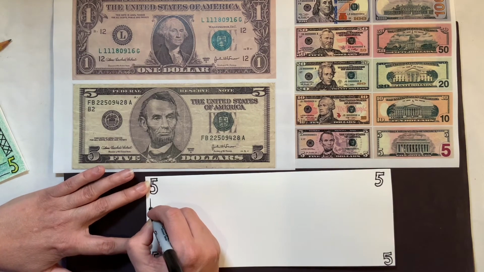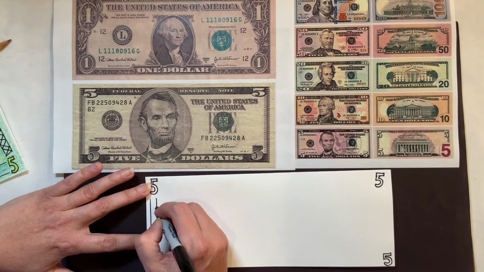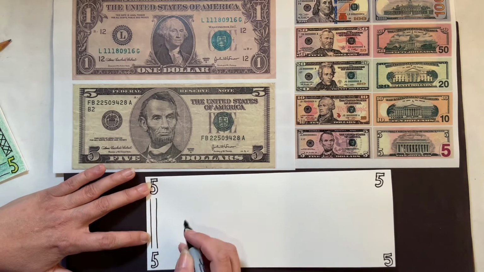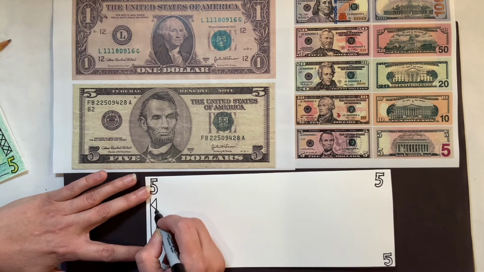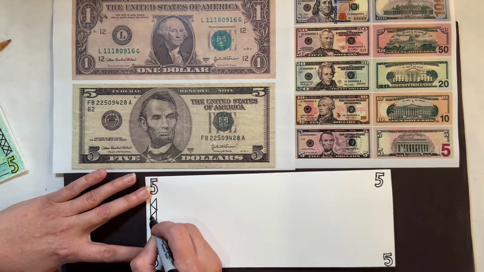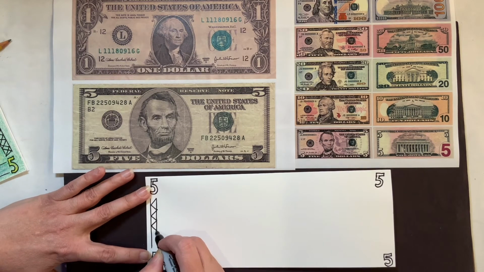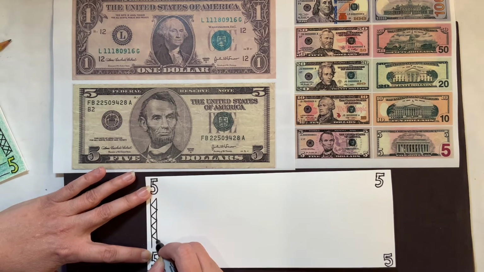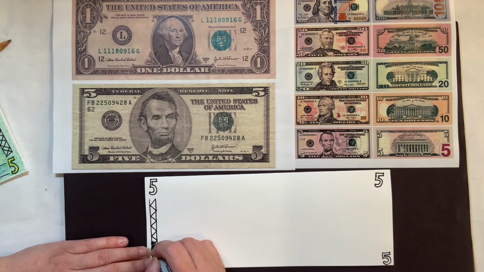I'm going to go ahead and go with the line coming down, just a plain straight line, and we'll do a parallel line to kind of represent that. And watch, what line is this? It's a zigzag line. See, I did my zigzag, and then I'm going to come up and go right through it.